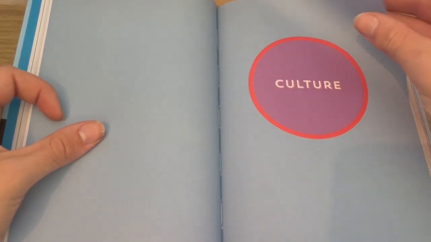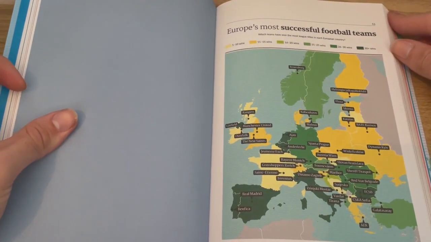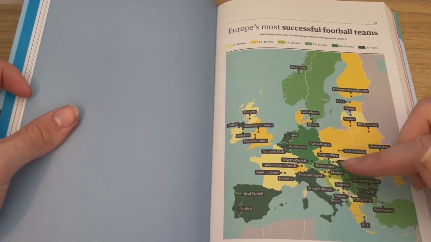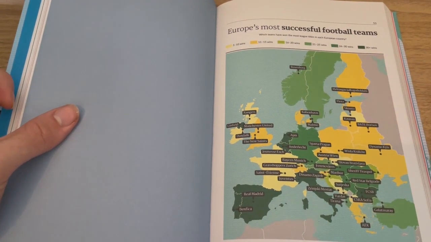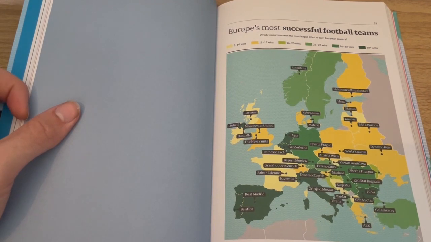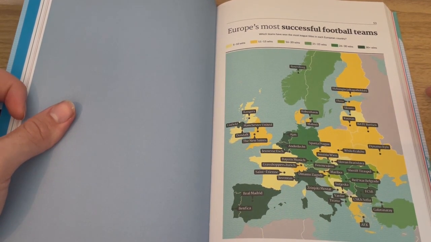culture. So let's see what this one has for us. Europe's most successful football teams. So this is something that I know a little bit about. I'm a football fan. Which teams have won the most league titles in each European country?